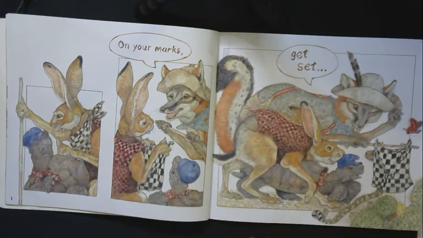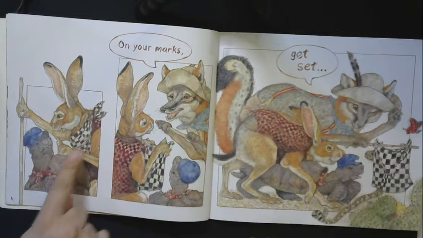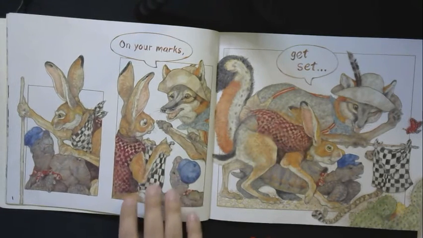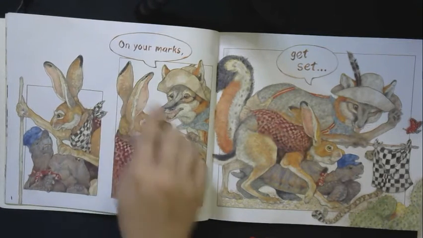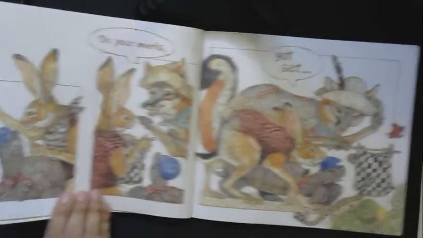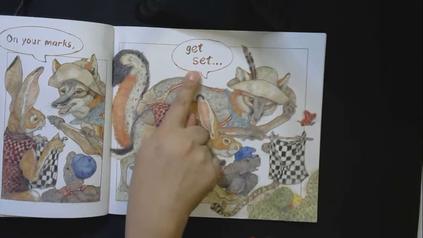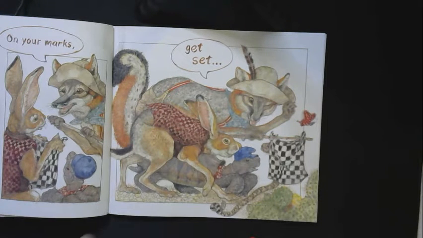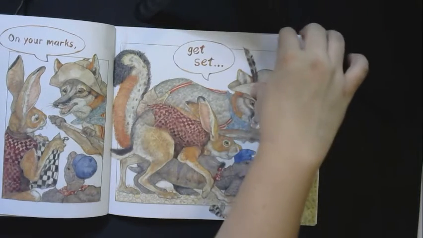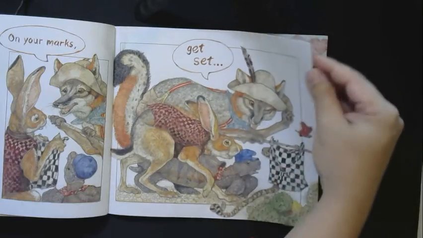There we go. Hare, tortoise. On your marks, it says what I believe would be the wolf. Get set. Oh, they're getting ready. I can tell. Look, they look determined. They want to race. They want to take off. This is going to be exciting.